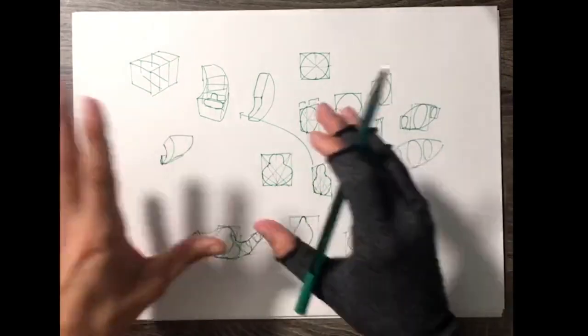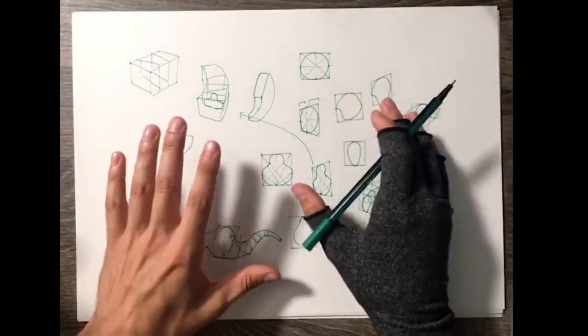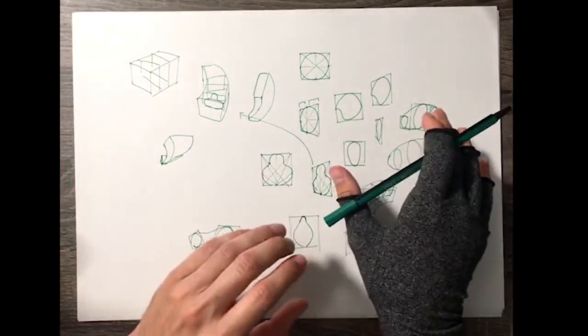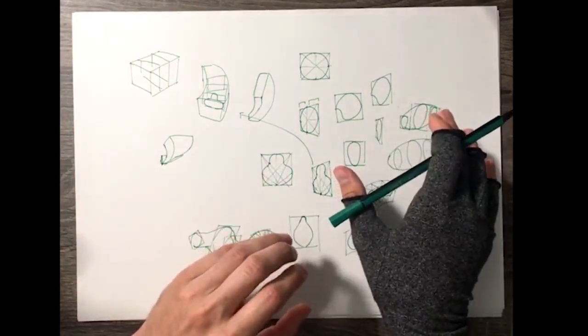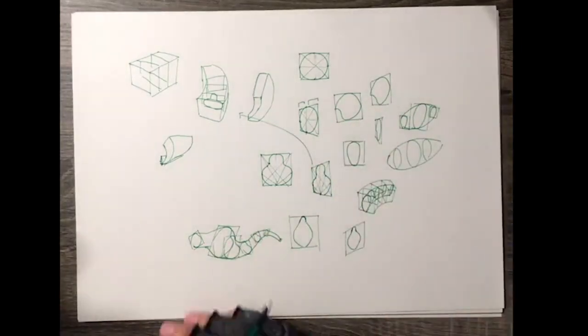If it's a bit too hard for that, you can consider what cross sections am I seeing in this creature or inanimate object that would help me define the volume of that object. All right, does that make sense?